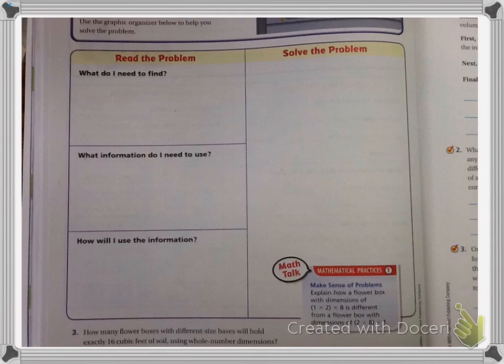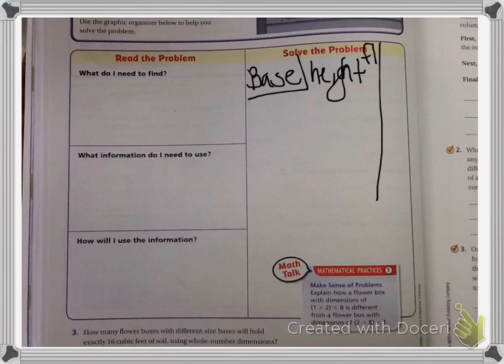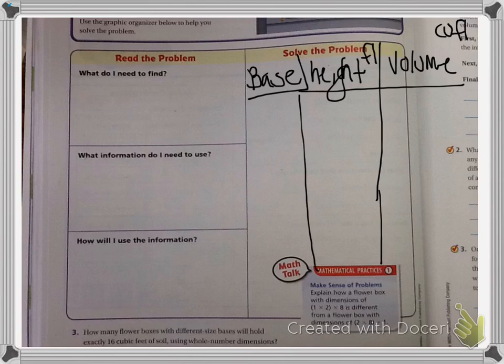So you can use this chart right here on your own paper, or you can use page 694. Just to give us some practice, I have to figure out my base. Remember making that chart. My height, that's my height in feet. And then I have to figure out the volume, and that's in cubic feet. So that's going to help us and give us a little help on that chart.